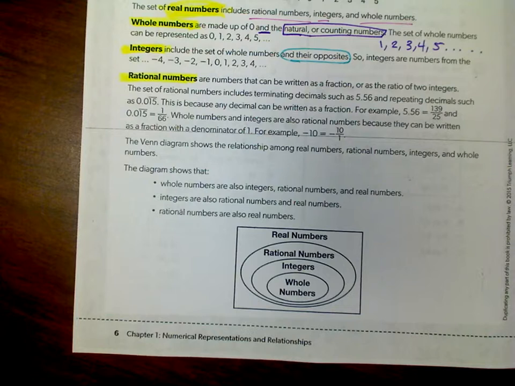1 over 66. Whole numbers and integers are also rational numbers because they can be written as a fraction with a denominator of 1. For example, negative 10 can also be written as negative 10 over 1. The Venn diagram shows a relationship among real numbers, rational numbers, integers, and whole numbers. The diagram shows that whole numbers are also integers, rational numbers, and real numbers. Integers are also rational numbers and real numbers. Rational numbers are also real numbers.